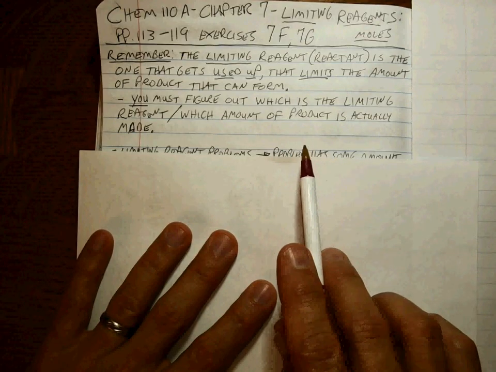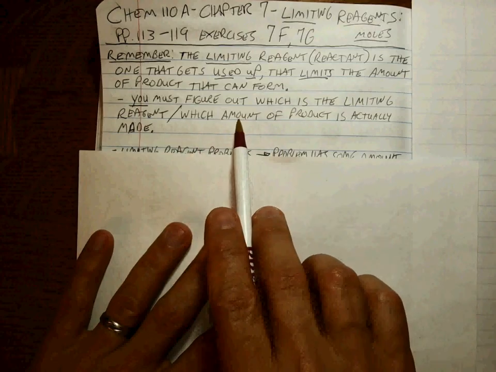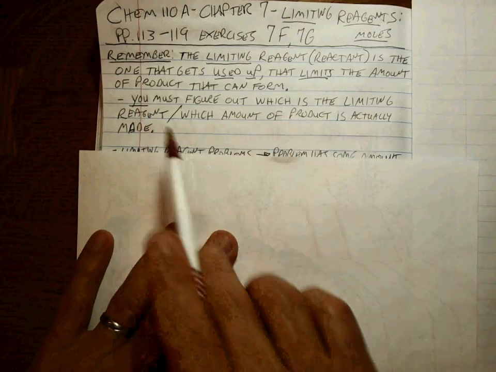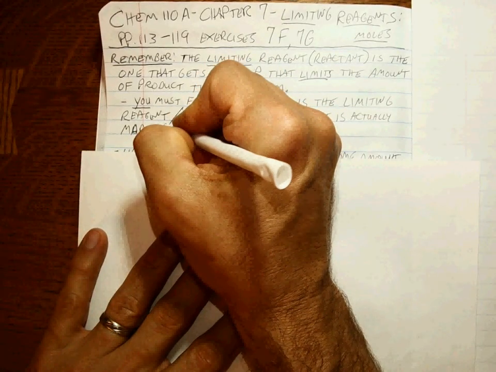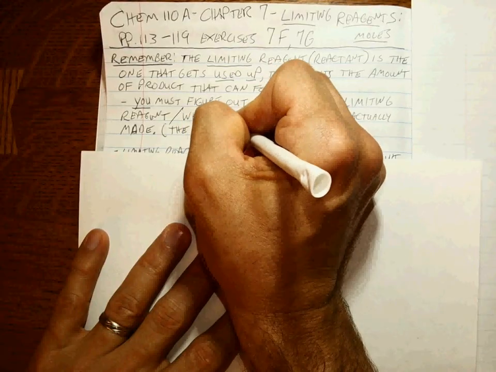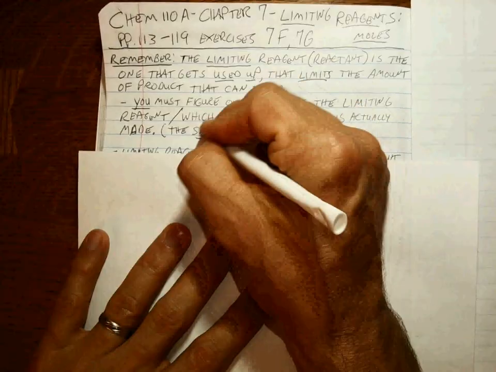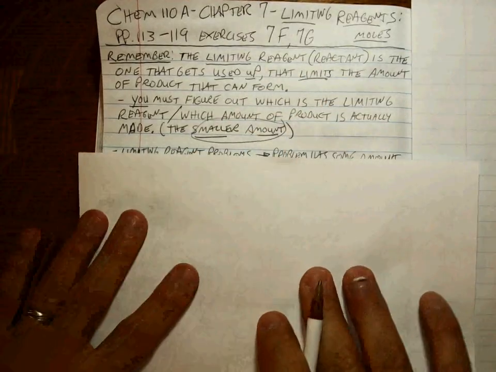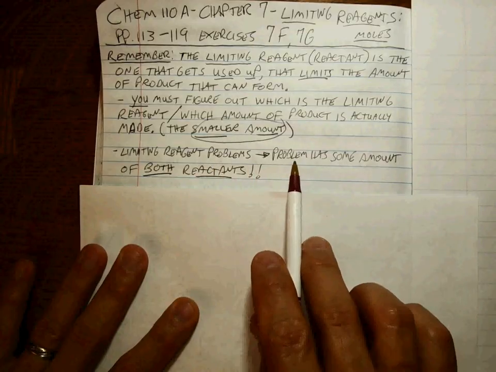The simplest way for these kinds of problems is to determine which amount of product is actually made, and it will always be the smaller amount. That's the way I like to do these kinds of problems. But your job is to know that you have to make the decision, okay?